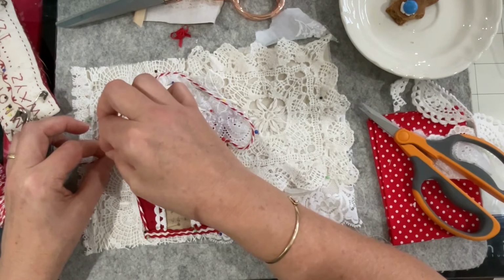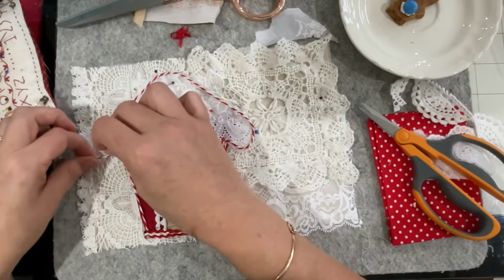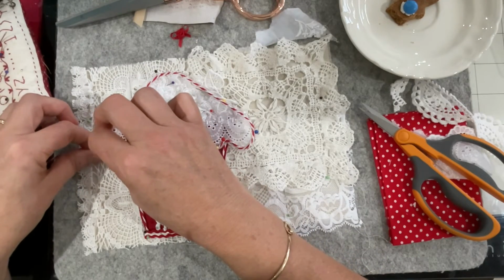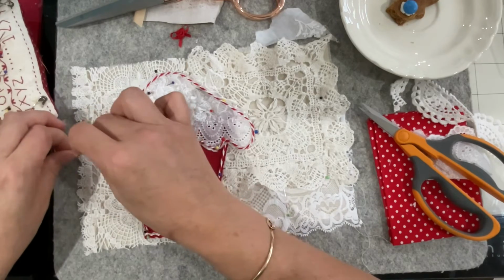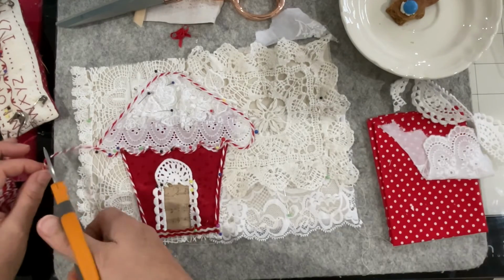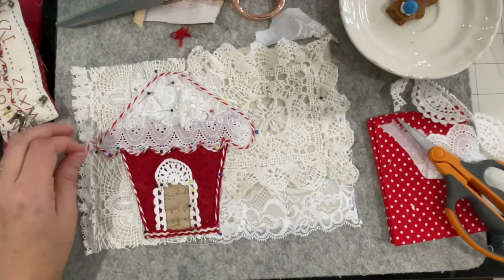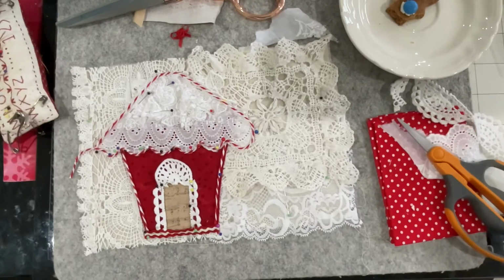There we go. One little peppermint trimmed little house. I'll just snip that off. There should be plenty there in excess. I sort of like that.